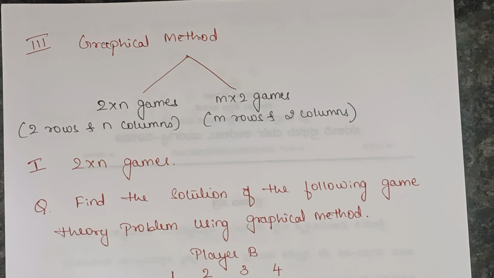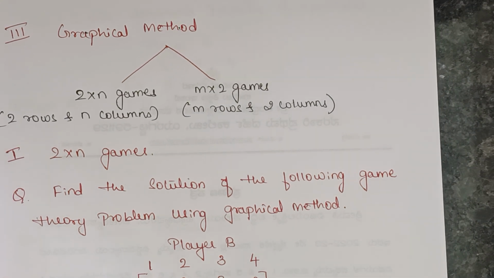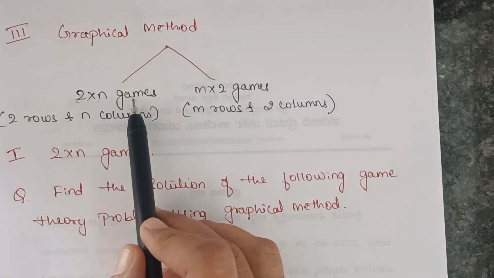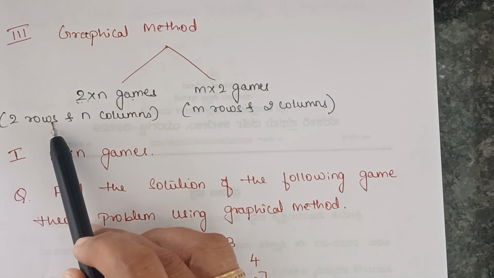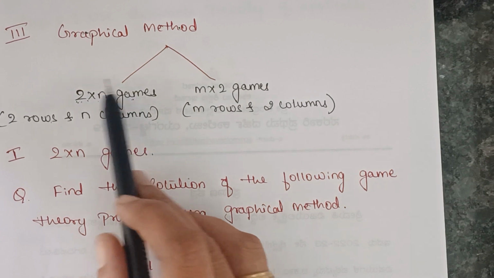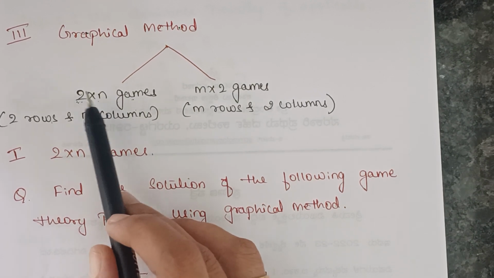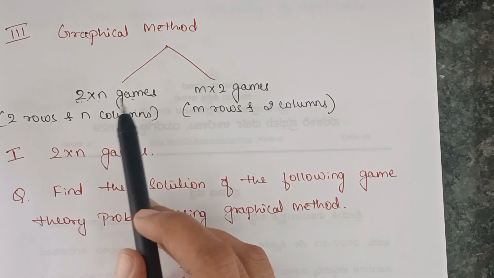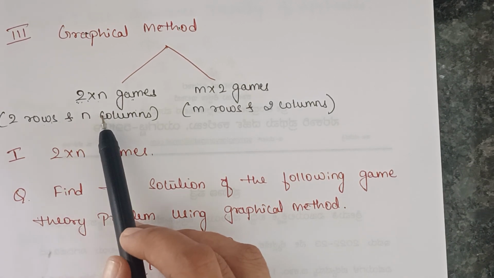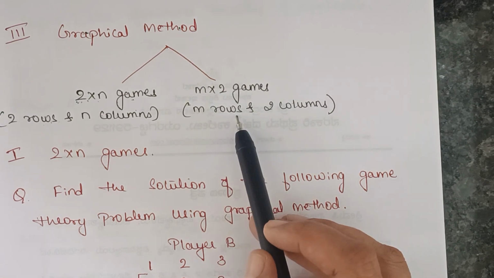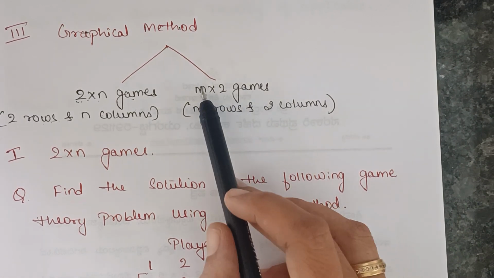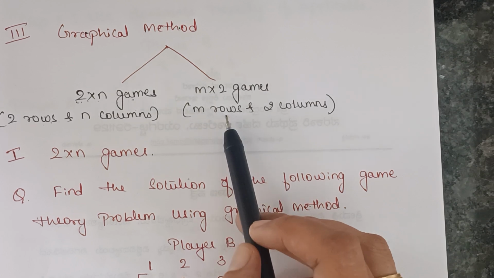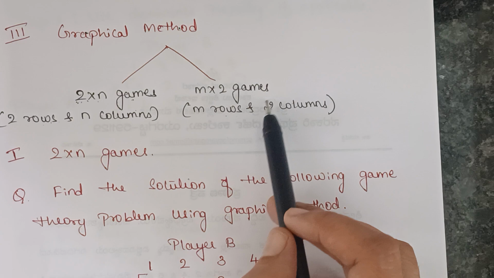So to solve a game theory problem under the graphical method, we have two types of games here. The first one is 2 into n games. So 2 represents the number of rows. In this type of problem, 2 rows will be available and there can be n number of columns. So rows are only 2 but columns can be of any number. And the second category is m into 2 games, where m represents the rows. So here rows can be of any number and the columns will be only 2.